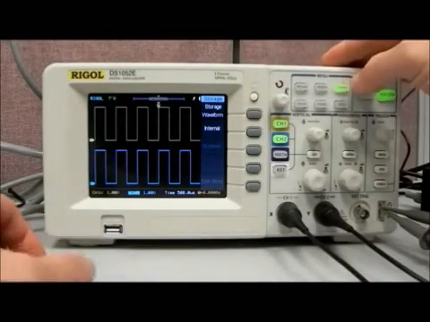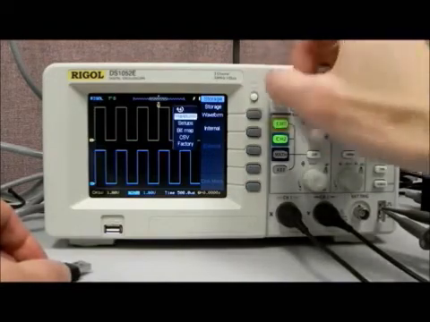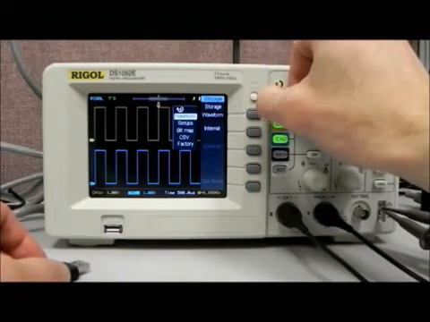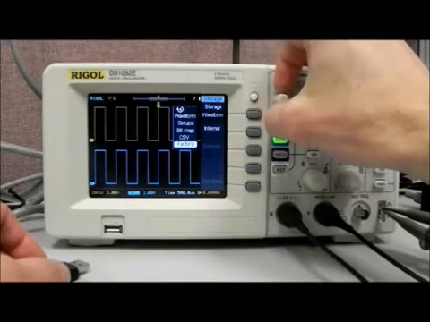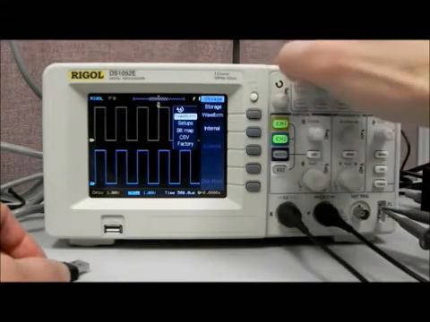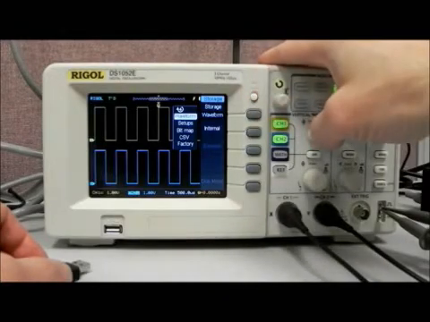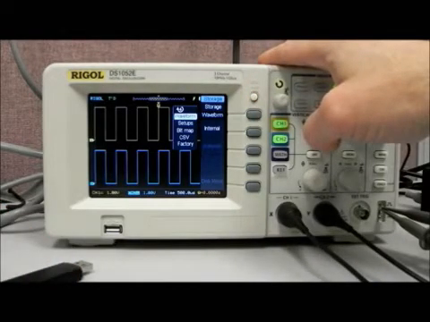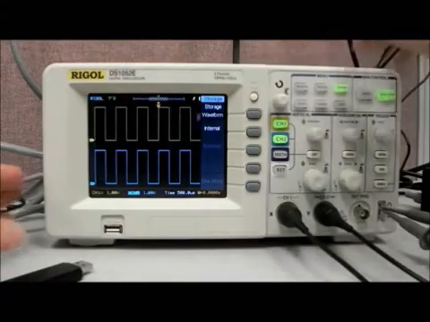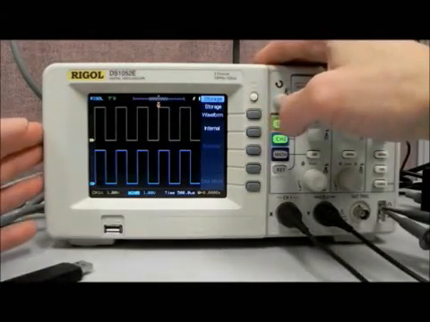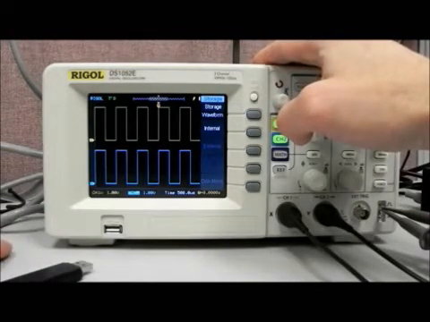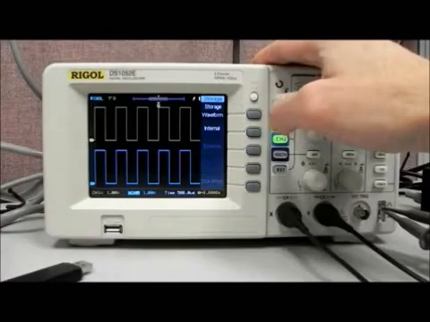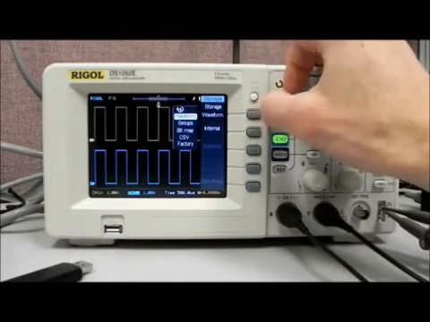I hit the storage key, and now I have a storage menu, which has waveforms, setups, bitmap, CSV, as well as factory, which returns us back to factory defaults. Waveforms are going to be used by the DS series of oscilloscopes as well as the DG series of arbitrary waveform generators, and it's stored in such a way that that information can then be reused between oscilloscopes. If we wanted to take this waveform image and move it to another scope or move it to an arbitrary waveform generator and then generate that particular waveform, we would want to save it in that particular file format.